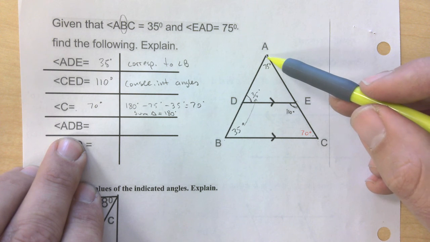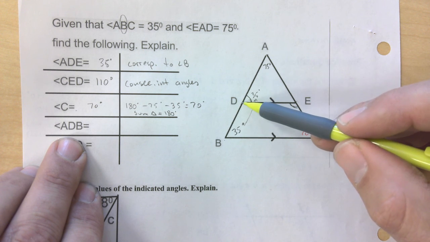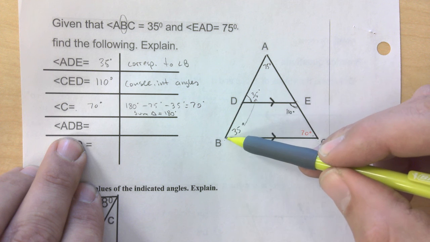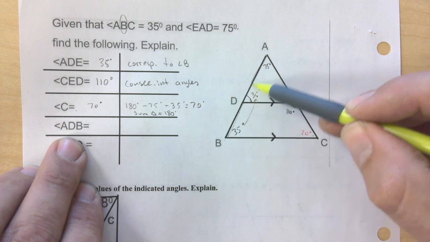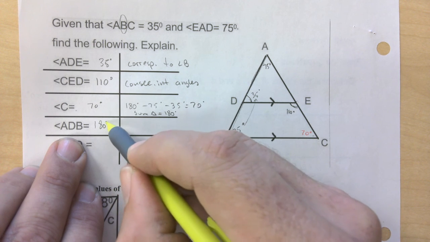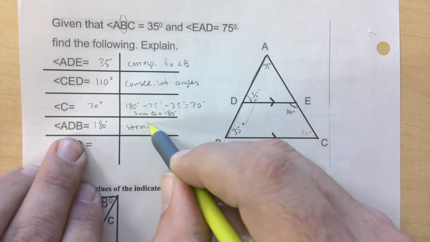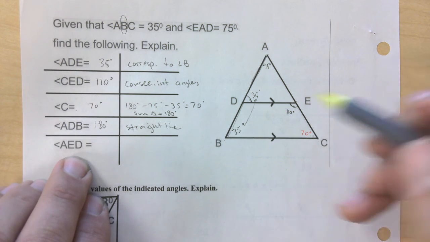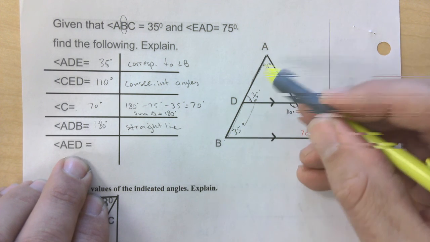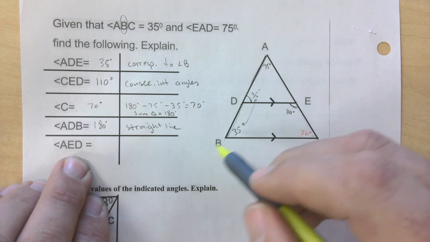ADB, that's actually a straight line here. So that angle is 180 degrees. Straight line. Weird, right? But it is. It is a straight line segment there.